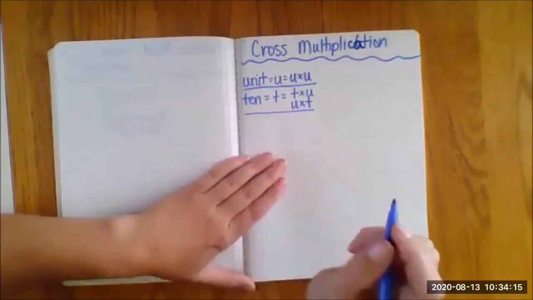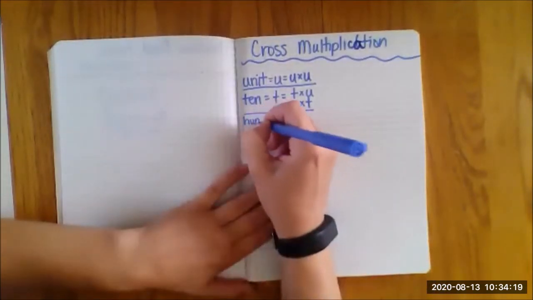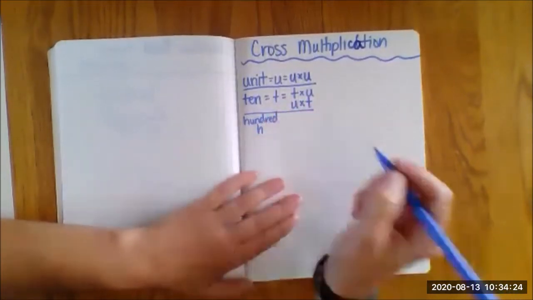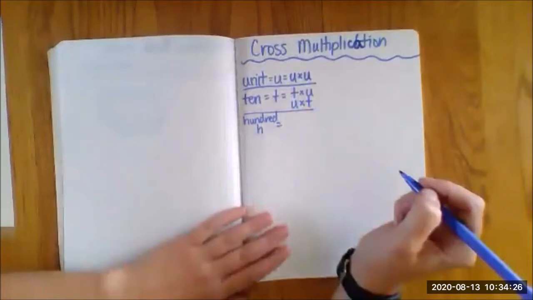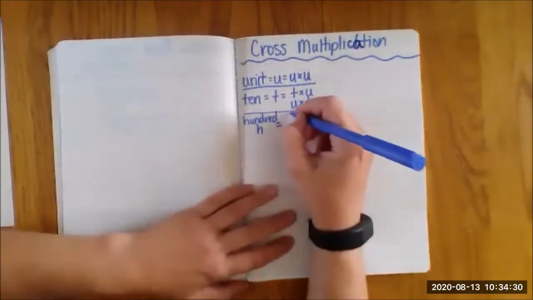Now we're going to make 100, and I'm not going to have room to write all of these. 100, and we're going to use an H for that. Okay, let's think of all the ways we can make 100. We can multiply 100 times a unit.